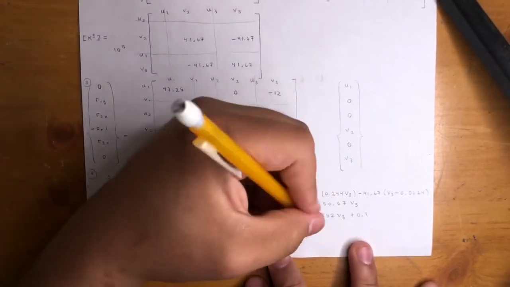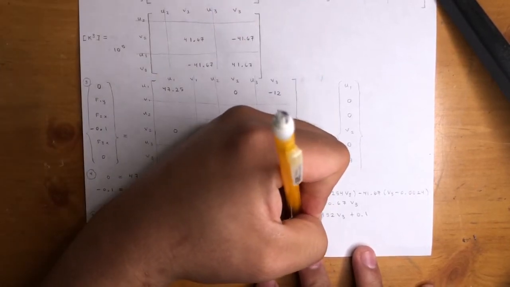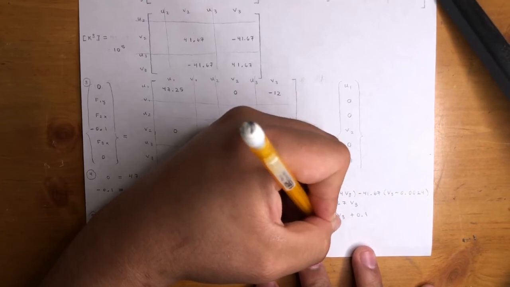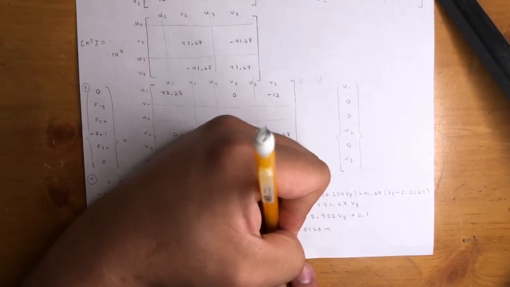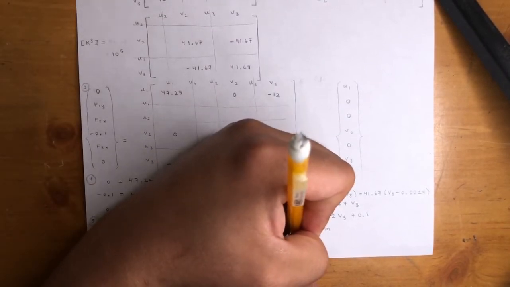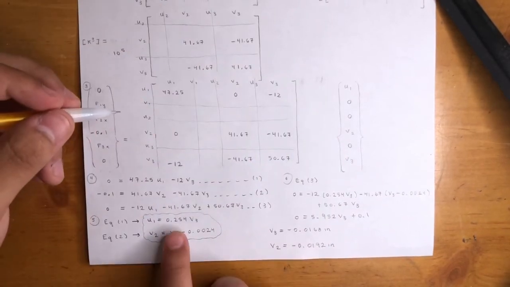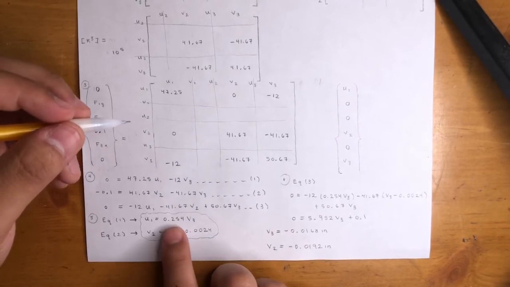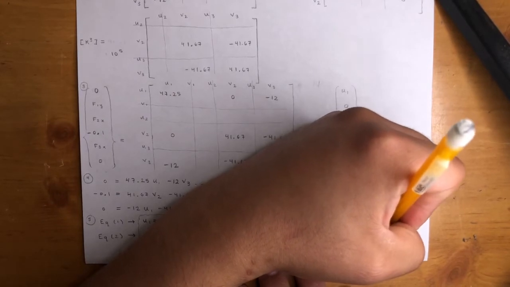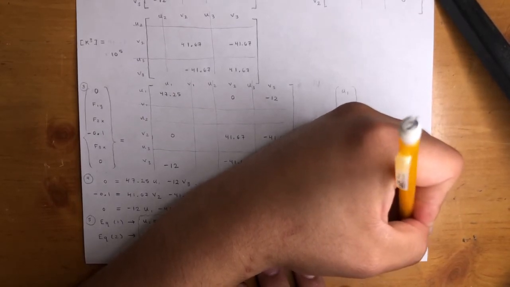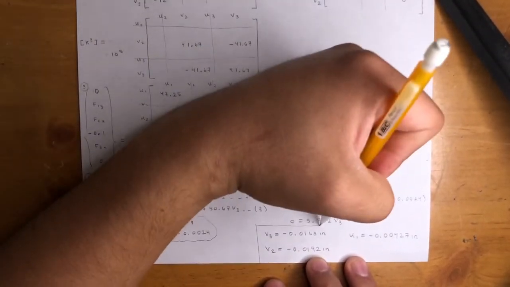And then if you solve for V3, V3 is equal to negative 0.0168 inches. If you plug V3 into this equation, you get V2. So V2 is going to be negative 0.0192 inches. Plug V2 or V3 back into the first equation, U1 is equal to 0.254 V3. You'll get U1 is equal to negative 0.00427 inches. And that's your answer for displacements, at least.